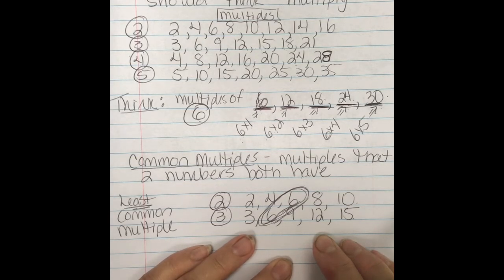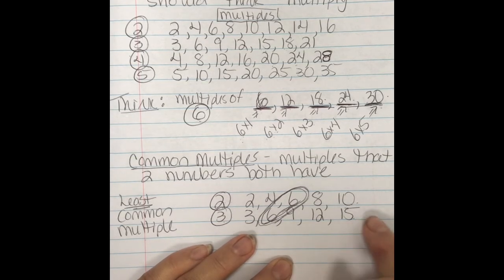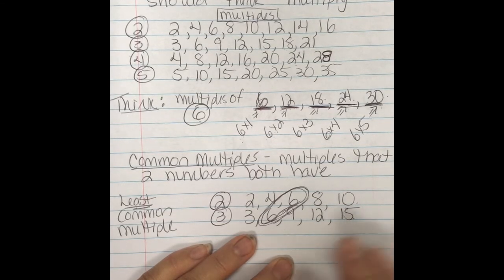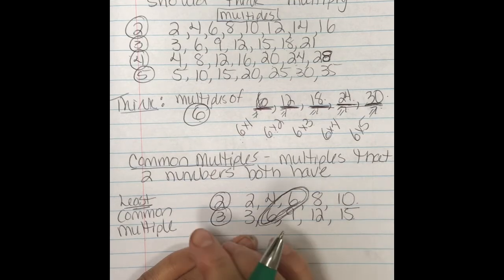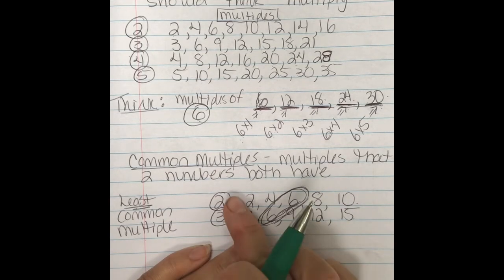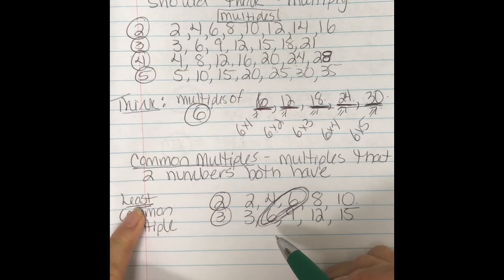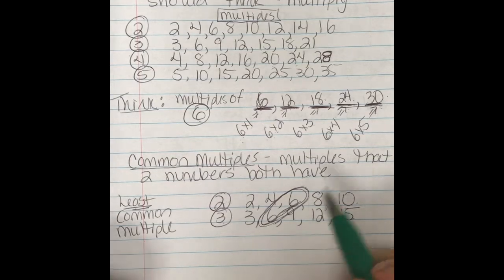If they ask for the greatest common multiple, I'm definitely going to need to make a list up to like 12 of my multiples so that I have plenty to look at. Okay, so again, if you're finding common multiples, you just write the two numbers right next to each other, list out their multiples, and circle. Either the least will be the smallest or the greatest will be the largest.